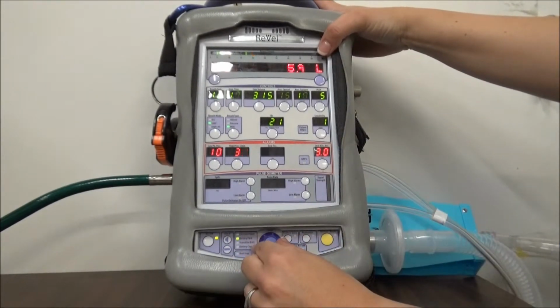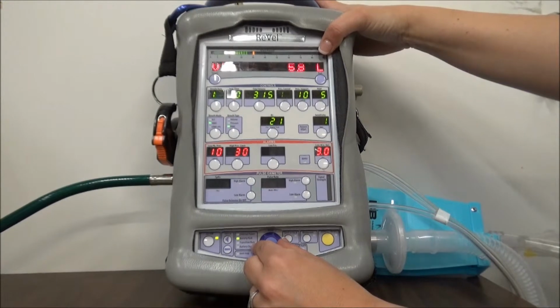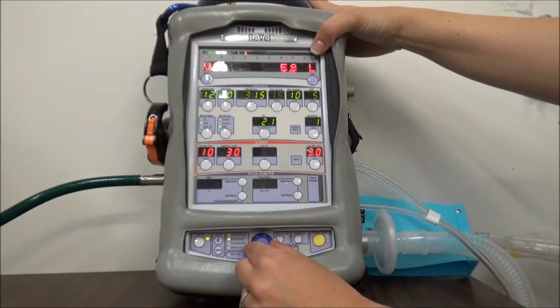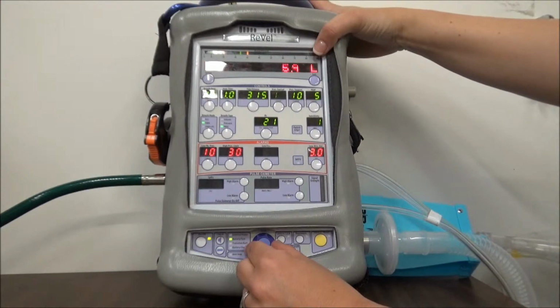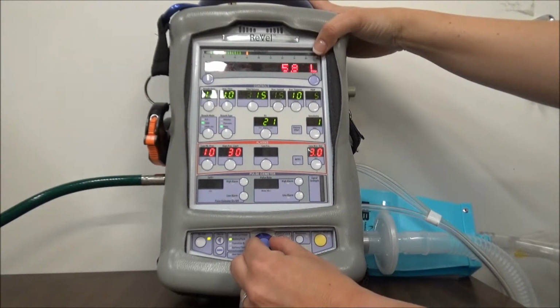Ideal minute ventilation for our adults is 5 to 8 liters per minute. Remember, the sicker they are, the higher minute ventilation they're going to need, so you're going to need to be closer to that 8. When we talk about babies, we talk about 8 to 12 liters per minute for a minute ventilation.